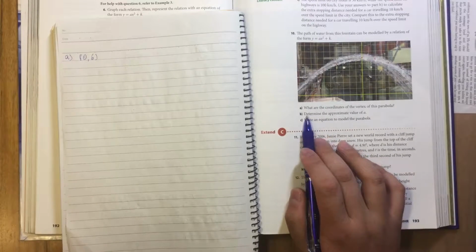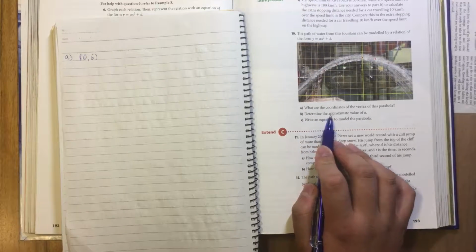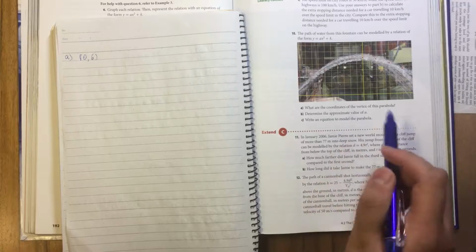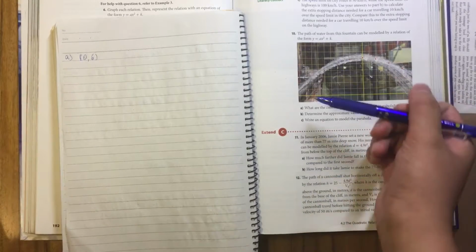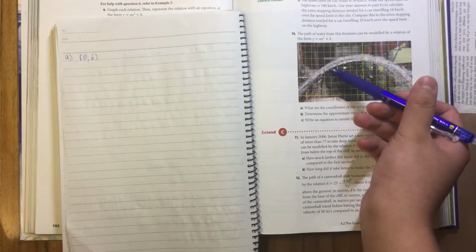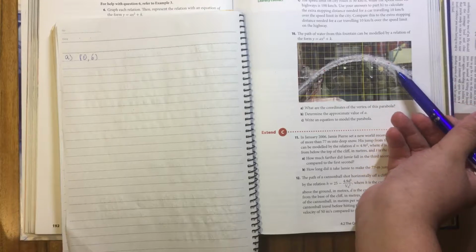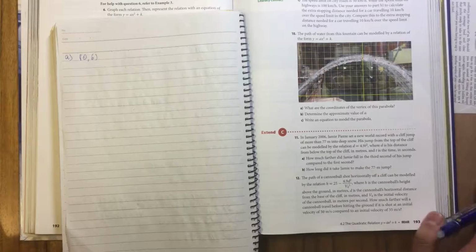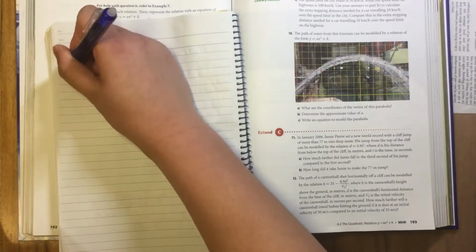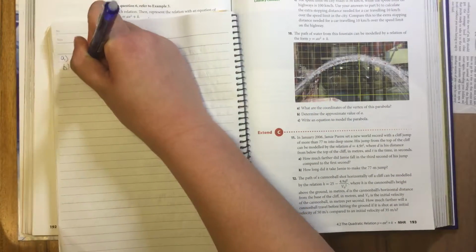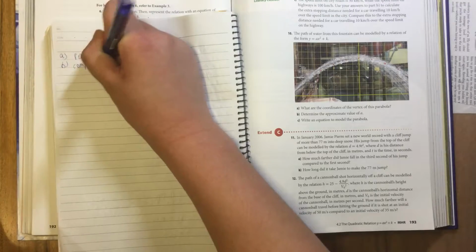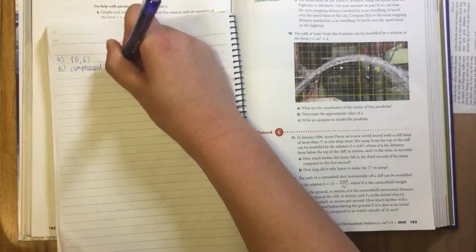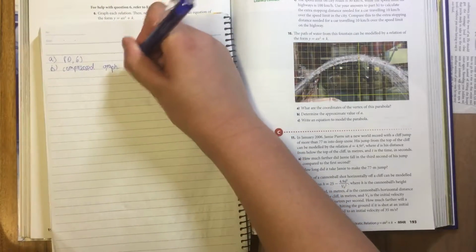The next question: determine the approximate value of a. You can see this graph is kind of wide, it is not narrow, so we call it compressed. It is a compressed graph, it is wide.